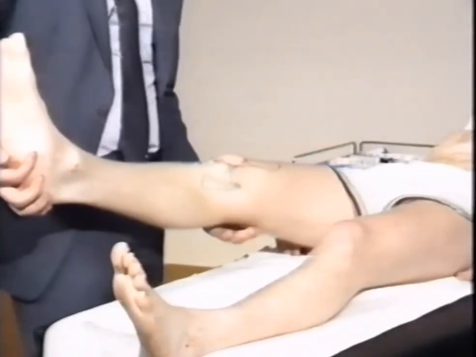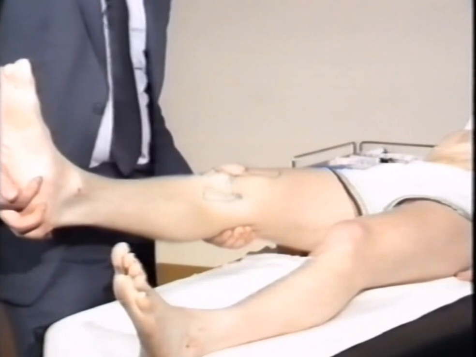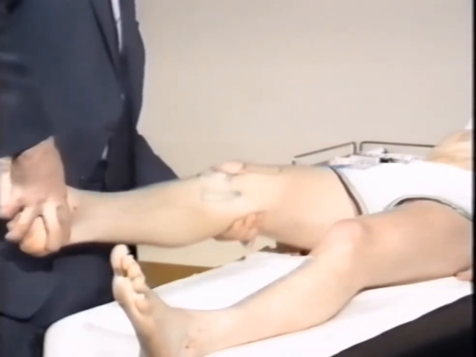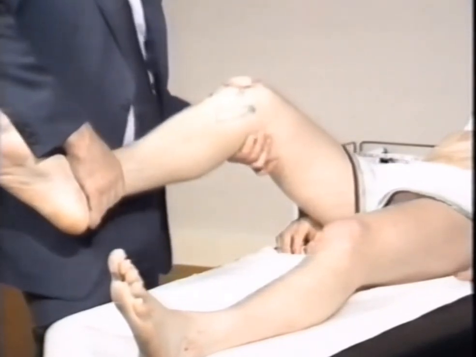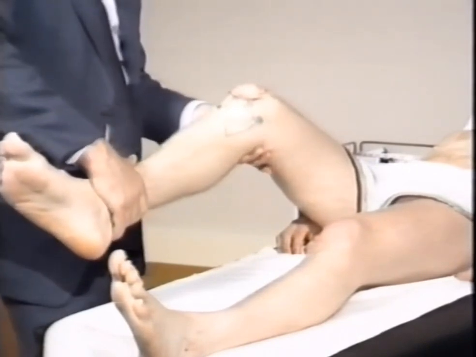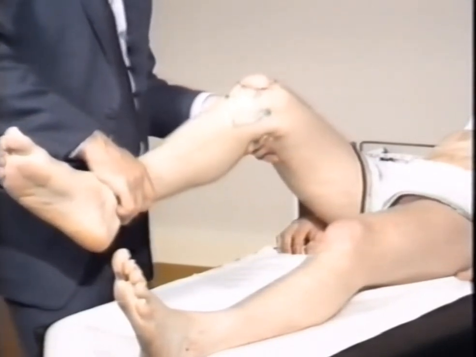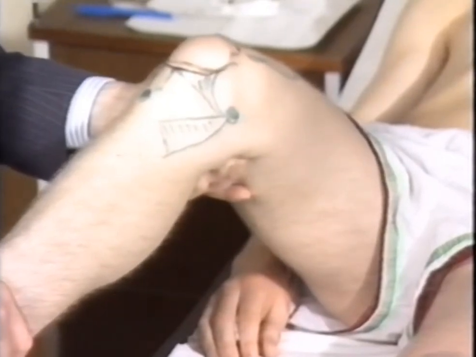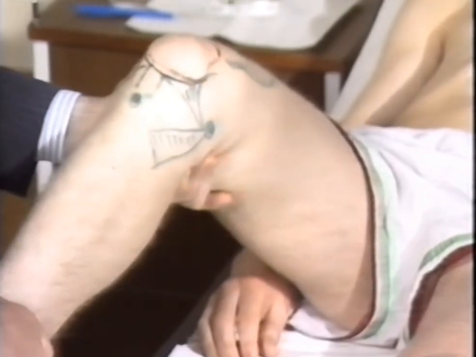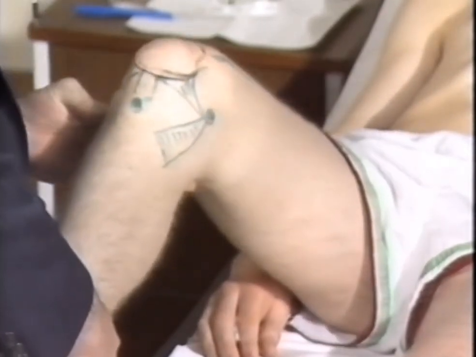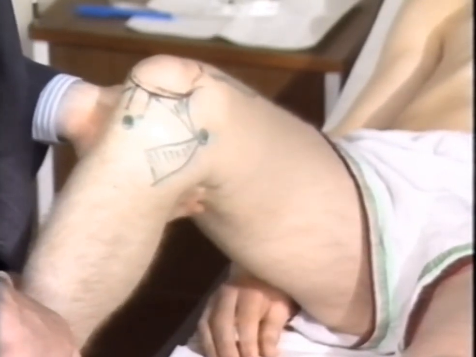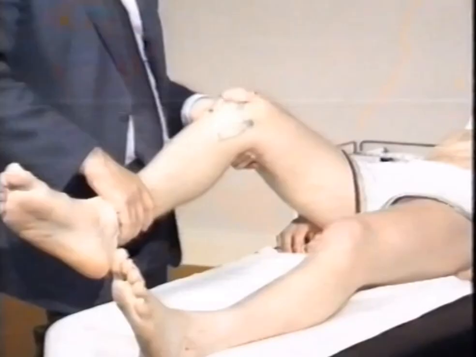In order to overcome the posterior capsule masking any damage to the collateral ligaments alone, we flex the knee to about 30 degrees. This then relaxes the posterior capsule, and we apply the same test, bringing the tibia first of all into valgus or outwards and seeing whether the knee joint opens up abnormally, and then secondly bringing the tibia into varus or inwards and seeing whether the lateral side opens up abnormally. Both these tests should be carried out and then compared with the opposite knee.